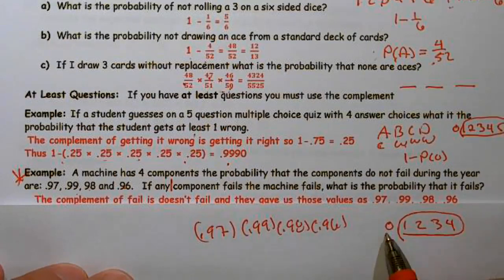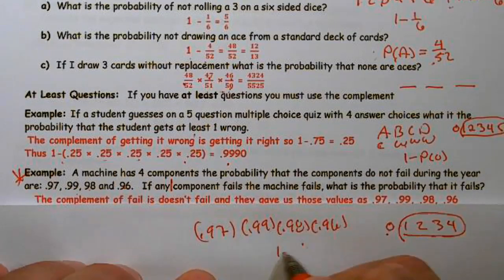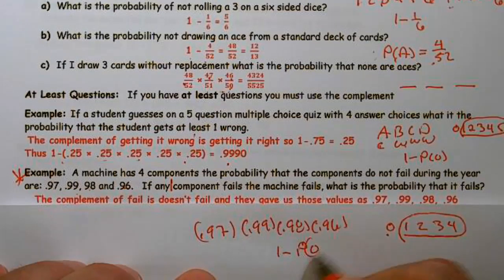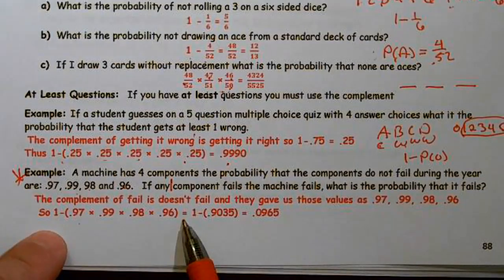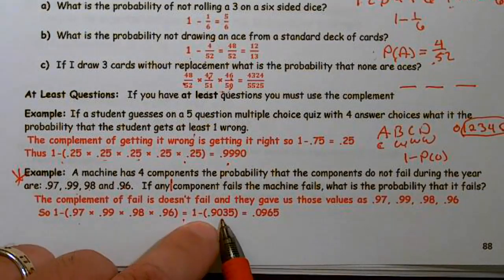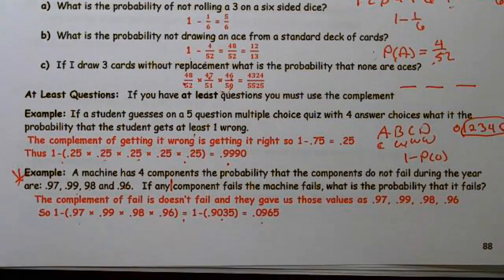So the probability of 0 failing makes the machine work. 1 minus the probability of no failing equals the probability that at least 1 does. So I just say 1 minus that probability. Probability the machine works all year long, 90%. Probability of having it fail is 1 minus that, which is almost 10% or 9.6%.